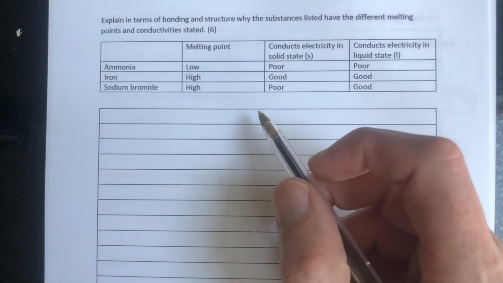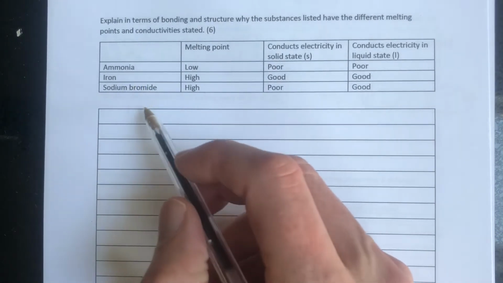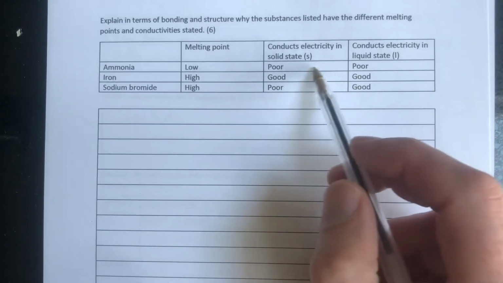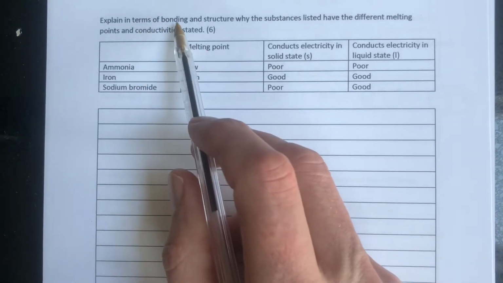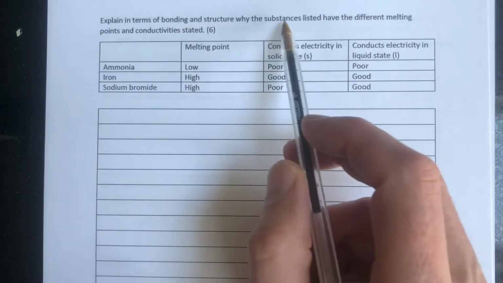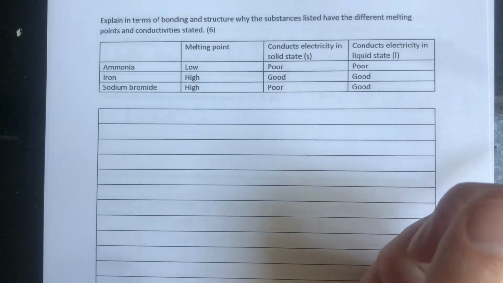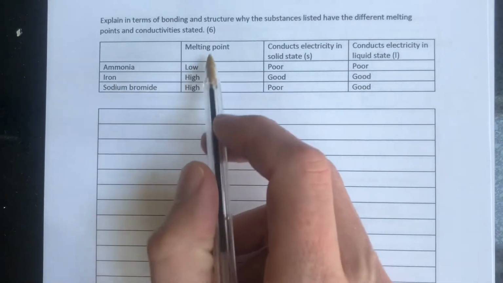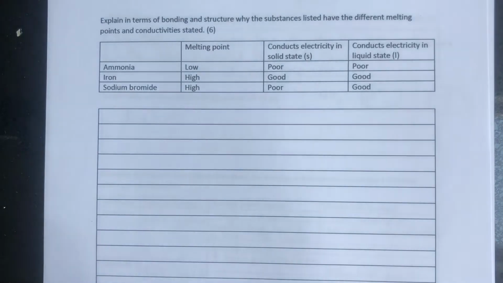We've a fairly classic 6-mark bonding question here. We've got three substances: ammonia, iron, sodium bromide. We've got information about melting points and electrical conductivity in the solid and the liquid state. We need to explain in terms of their bonding and structure why the substances listed have different melting points and conductivities. So we just need to take them one at a time. So ammonia first, we need to then explain about melting points and electrical conductivity, then iron, and then sodium bromide. And we have to do all of these.